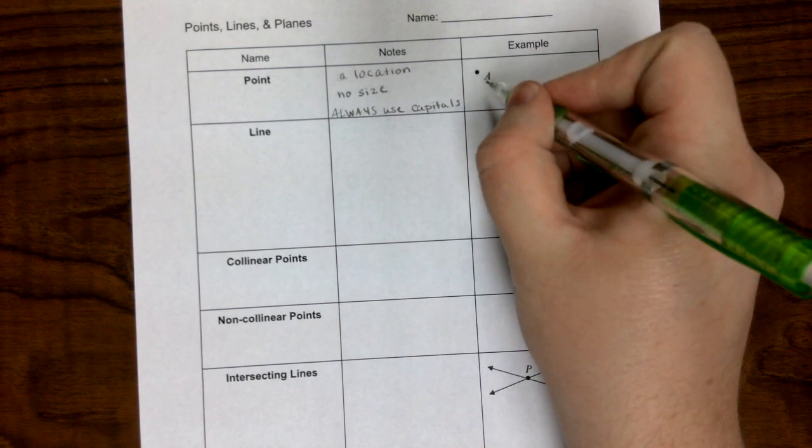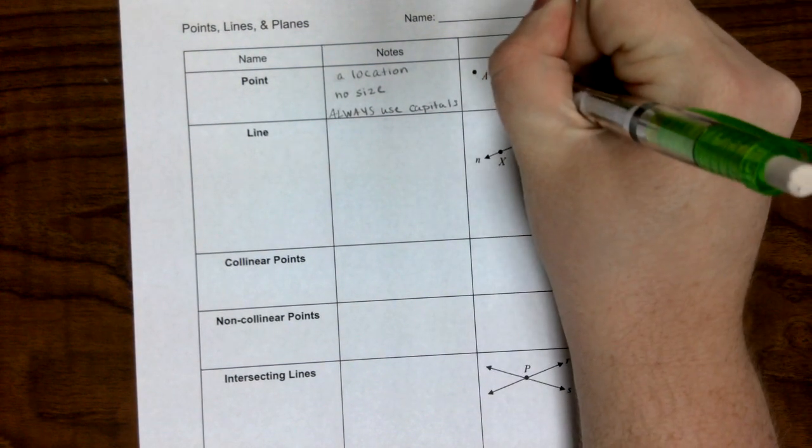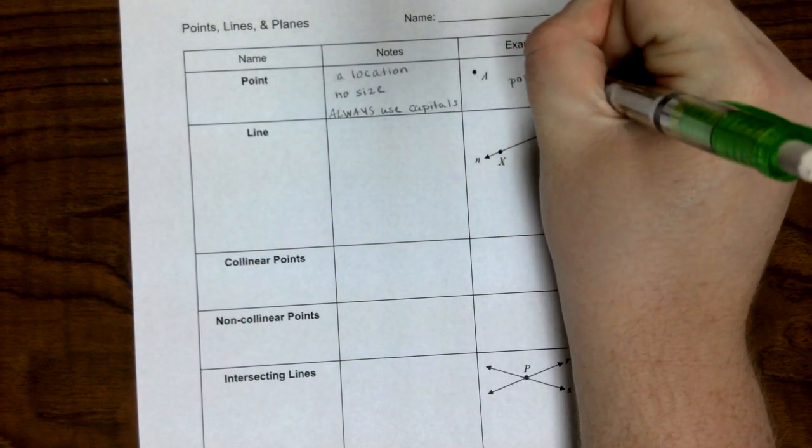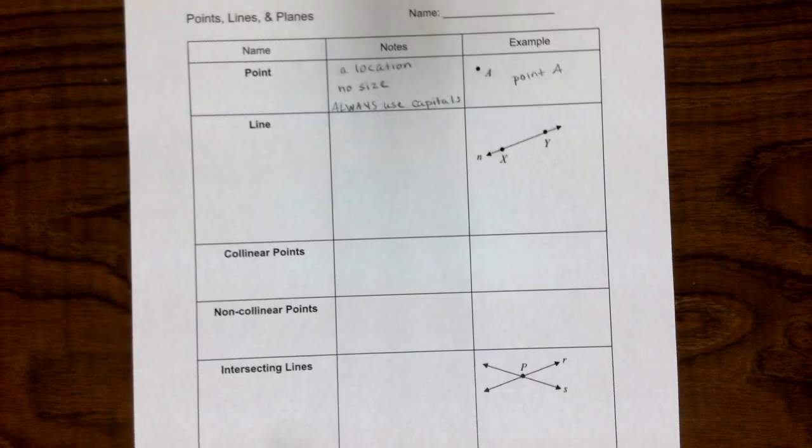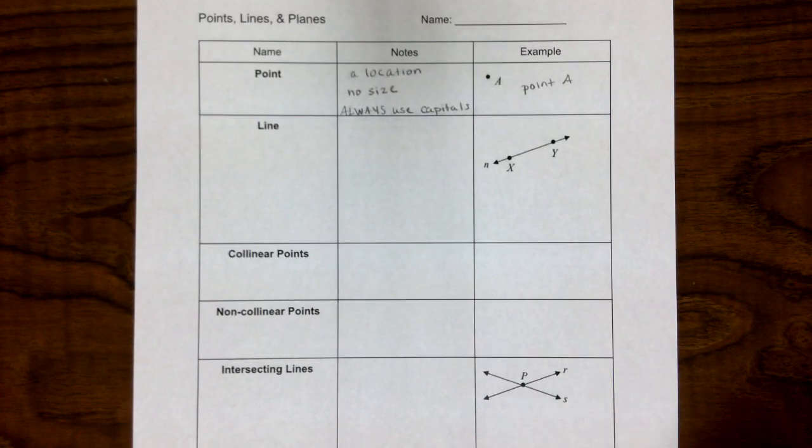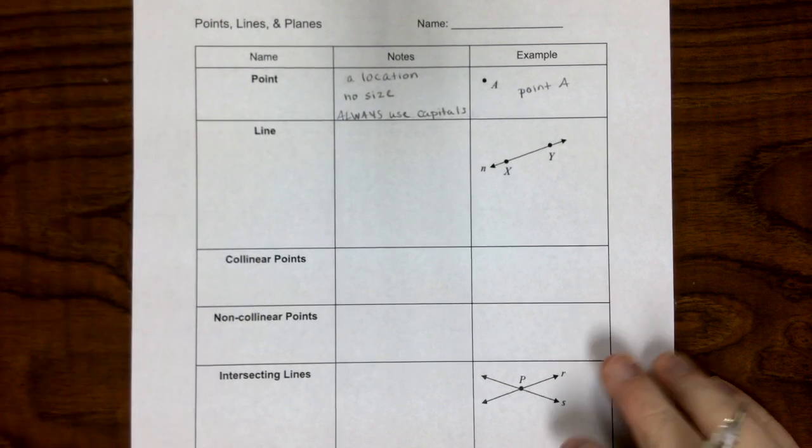Okay, so here's an example I've given you. We would say this is point A. Boom, there you go. Super simple. Okay.